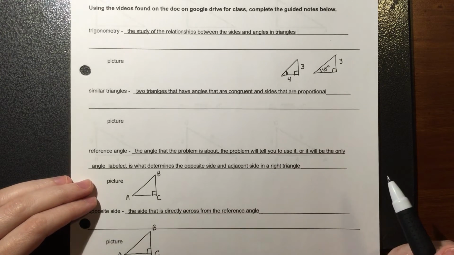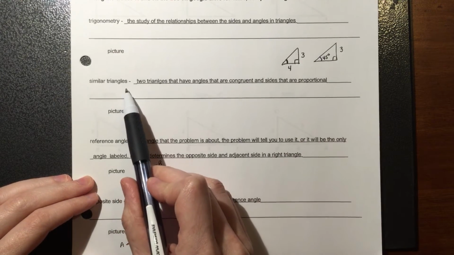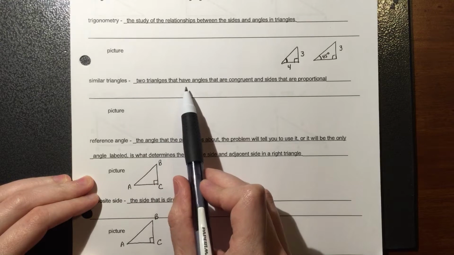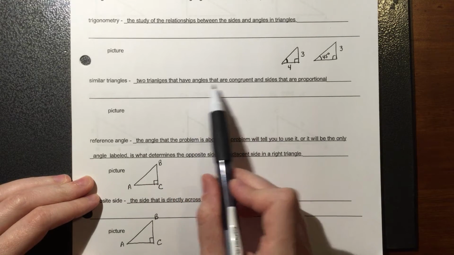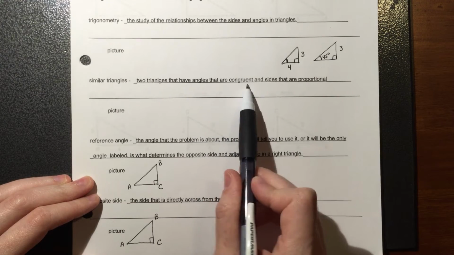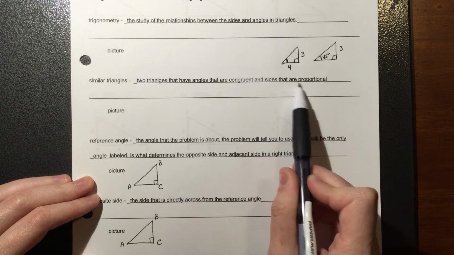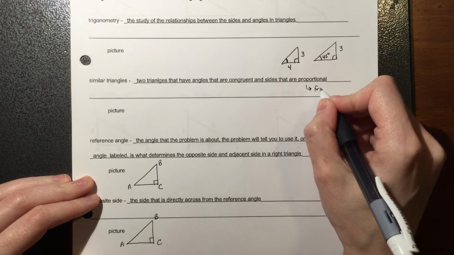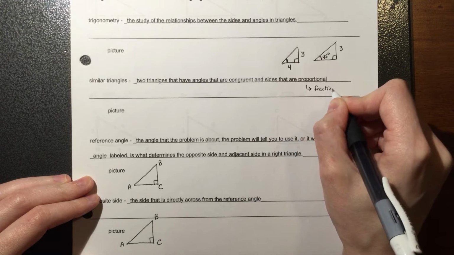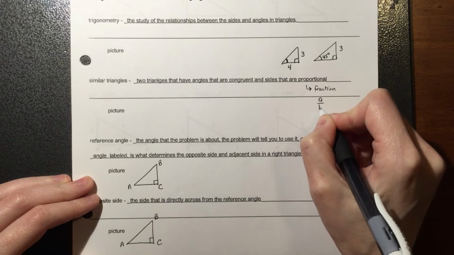And a lot of what this is built on is similar triangles. Similar triangles are triangles that have angles that are congruent, so angles that measure the same exact value, and sides that are proportional. And if you remember, proportional means fraction. It looks like a fraction, so you end up with a number over another number.